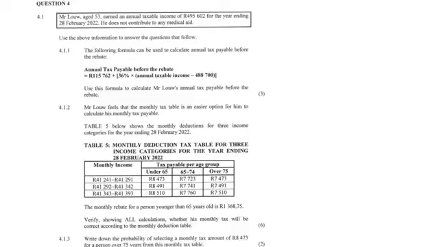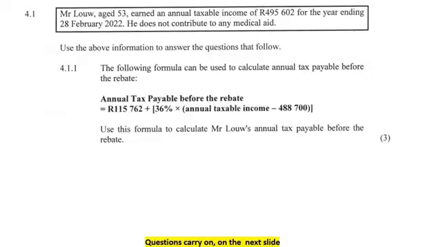Here are all the questions that we will do in this question. So we've got this one over here, this one over here, and this one over here. But I'm going to split them up onto different pages just to make it a bit easier.